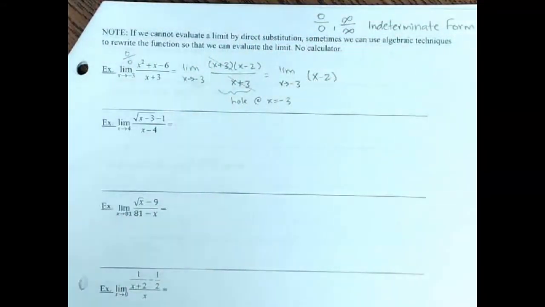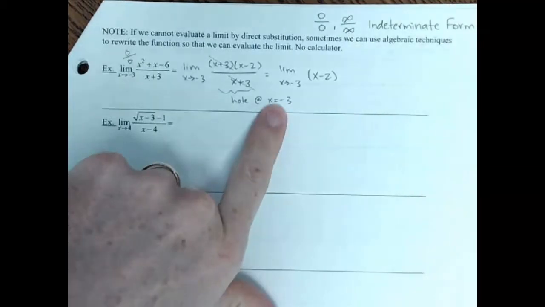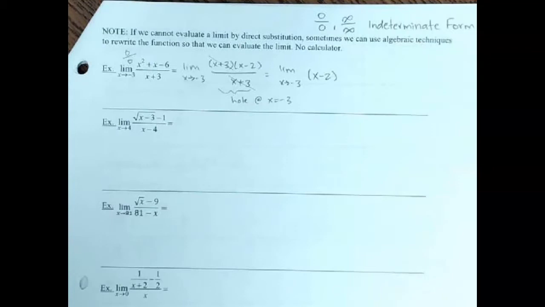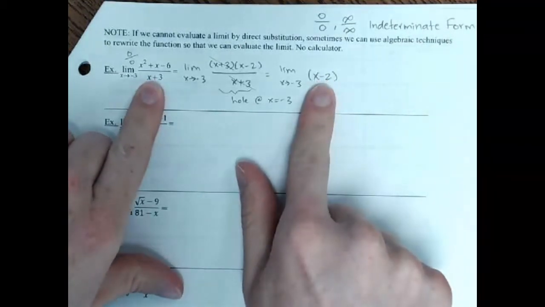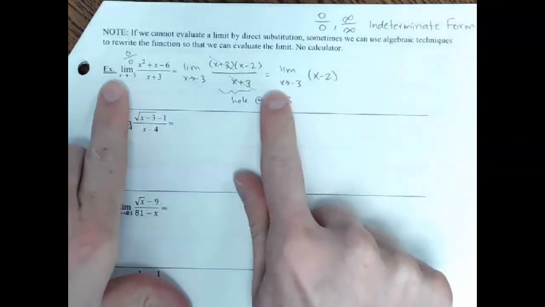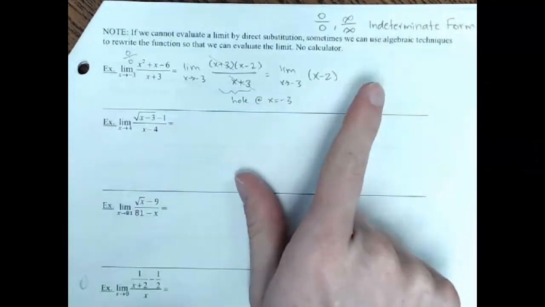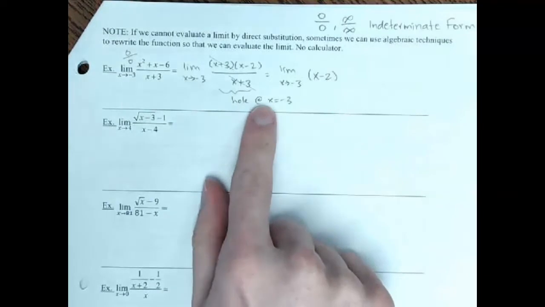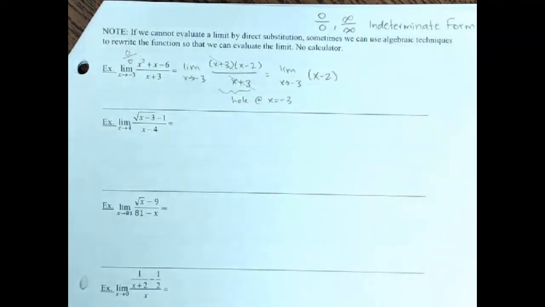But going back to what we talked about a little while ago, we know that this hole, the discontinuity, doesn't actually affect the limit. So even though these two functions are not the same, the limits of those two functions will be the same. The fact that that point is missing at that instantaneous value isn't going to change the behavior as we get closer to that value, right? So the hole doesn't affect the limit. That's the long story short.